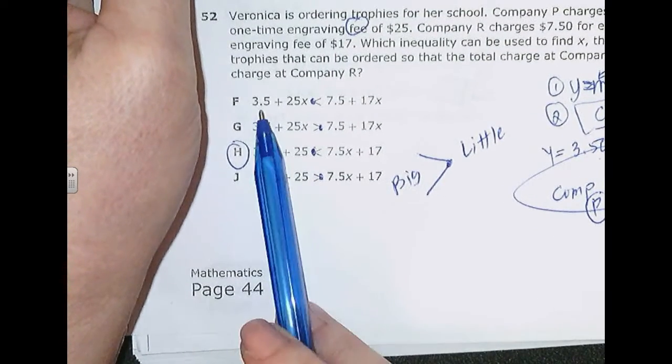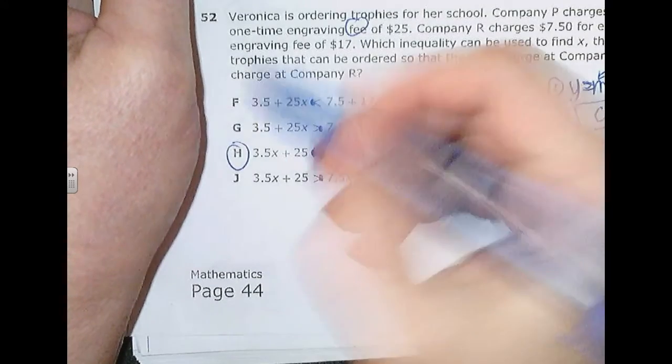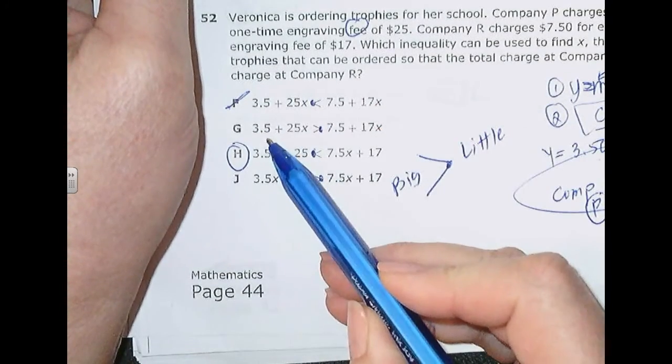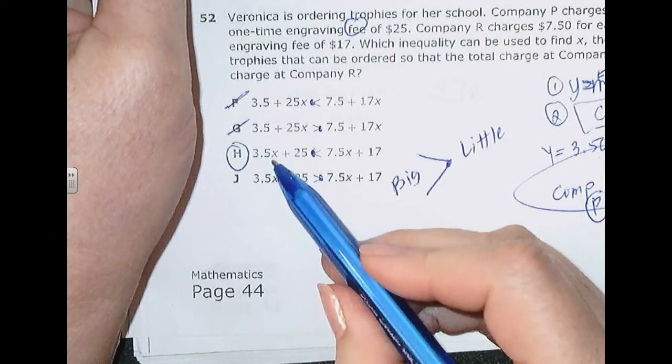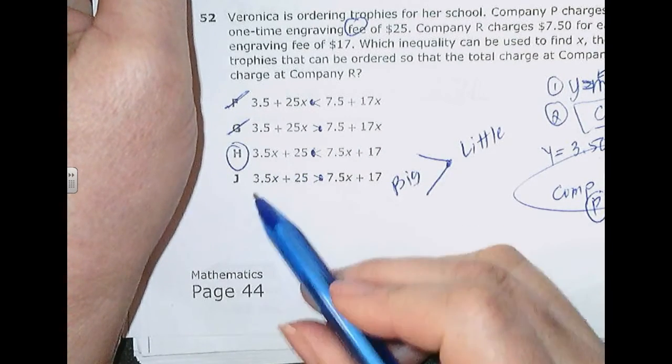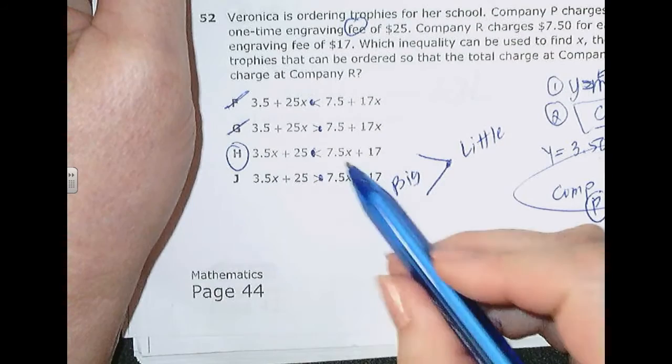Do you have $3.50 with an x? I don't see one. It's wrong. Do you have $3.50 with an x? Nope, wrong. $3.50 with x, $3.50 with x, 25s. So these are all right.